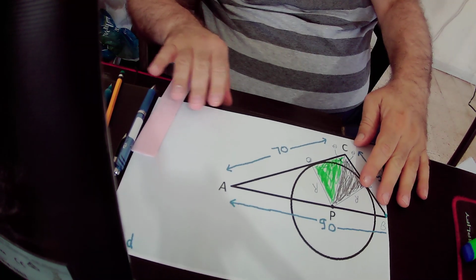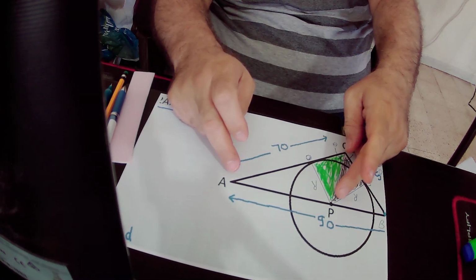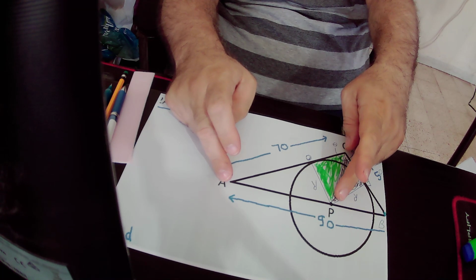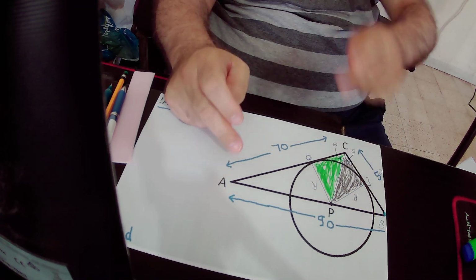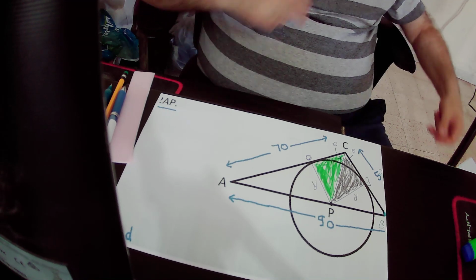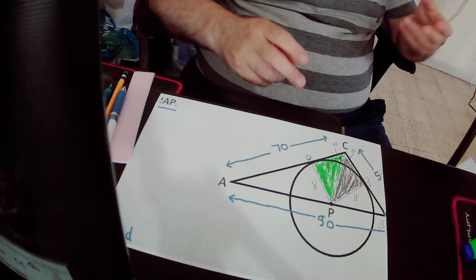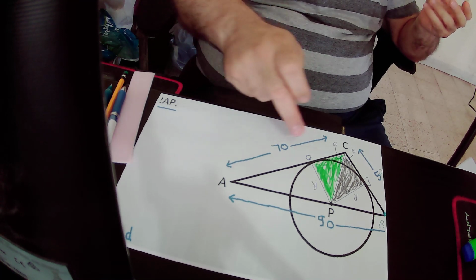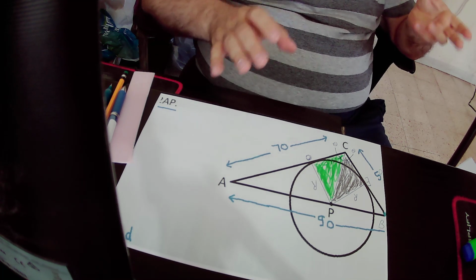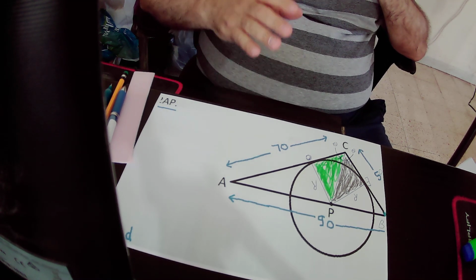Actually, the question was, what is the size of 2 times AP, or what is the value of 2 times AP? And we have triangle ABC in the picture, and the size of this triangle is given to us.